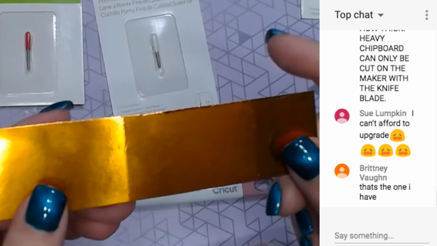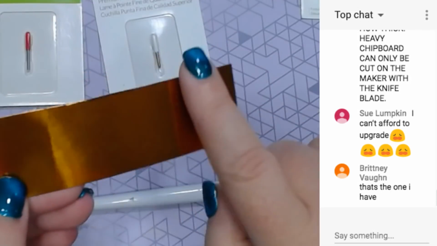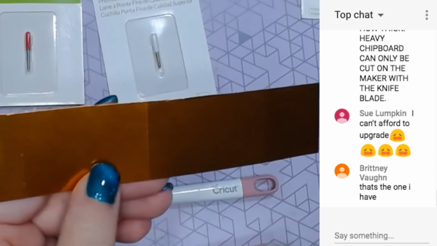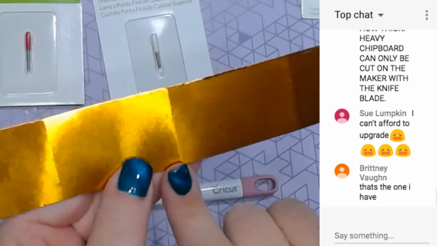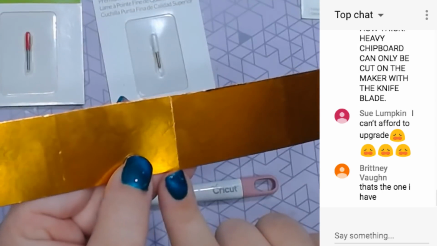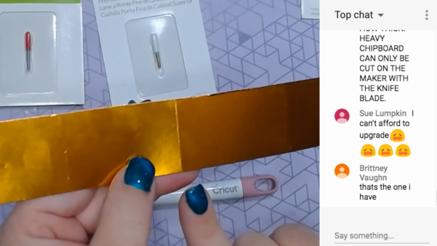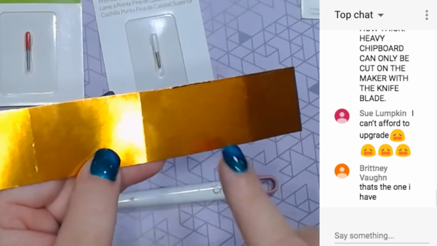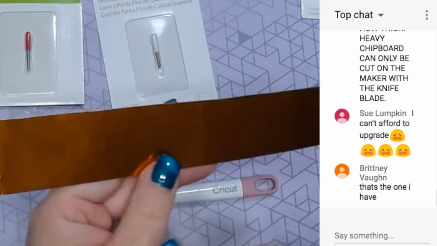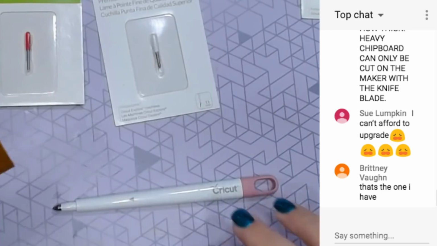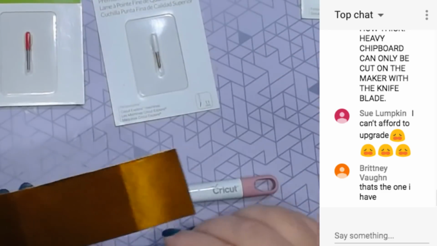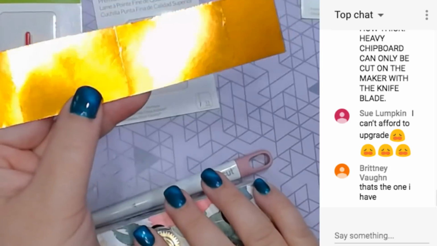This one is the double one, so you can see it here and here. The reason the foil poster board calls for the double one, and they will all tell you in Design Space which blade you need. Okay, it tells you. You don't have to guess on any of this. Everything will tell you what blade to use.